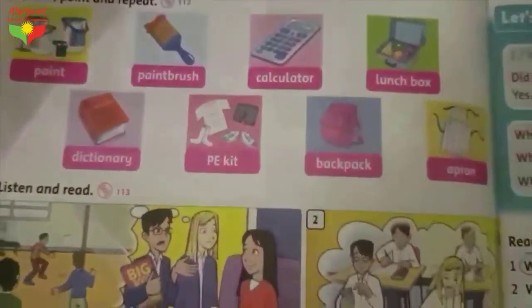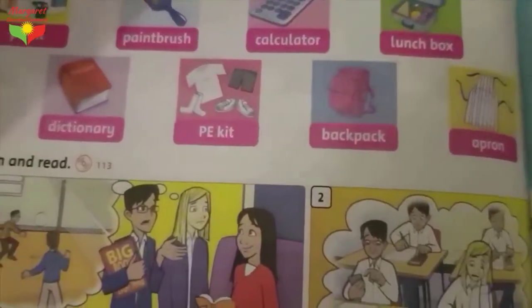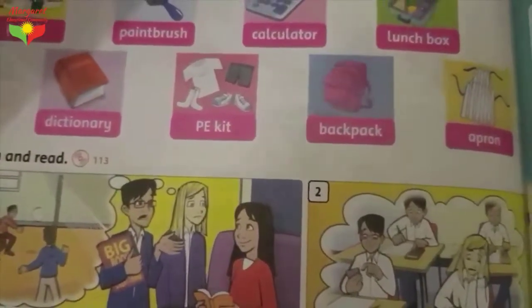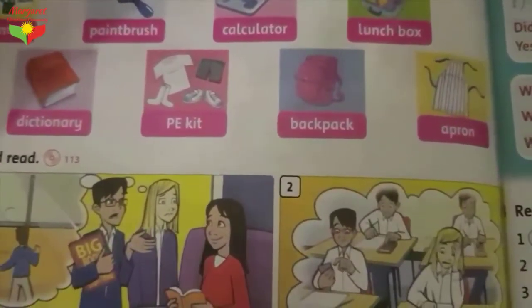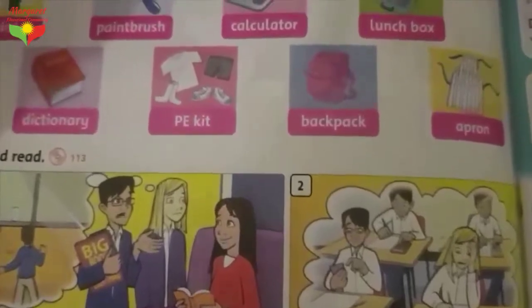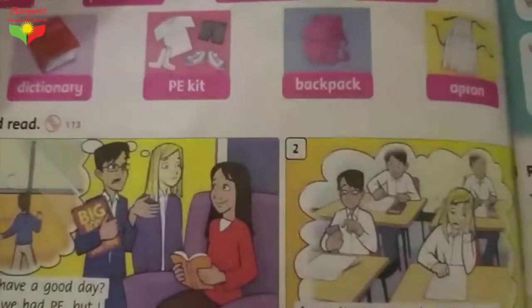For example, for French language, for Arabic language, for Spanish language, something like that. Okay? For all of the languages, each language has its own dictionary.